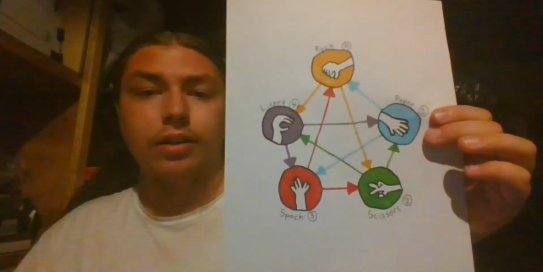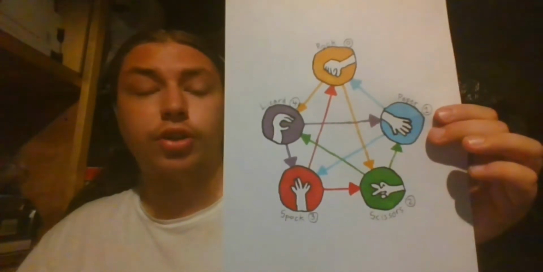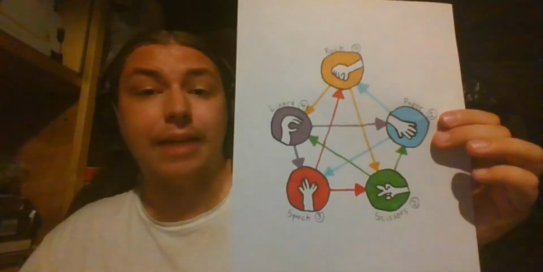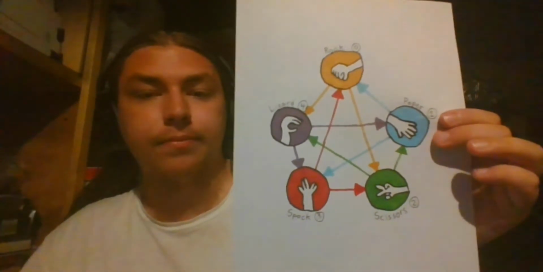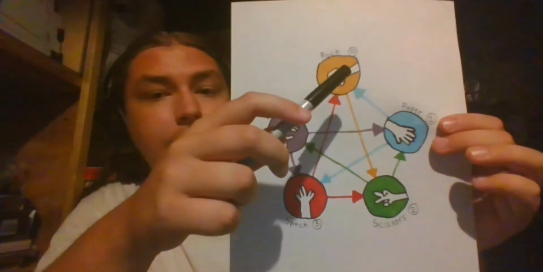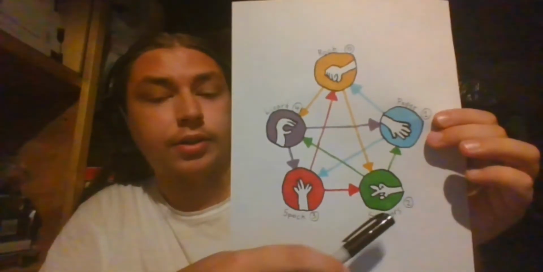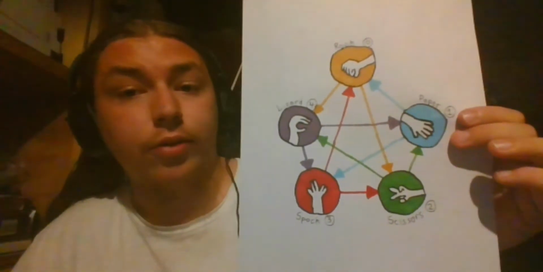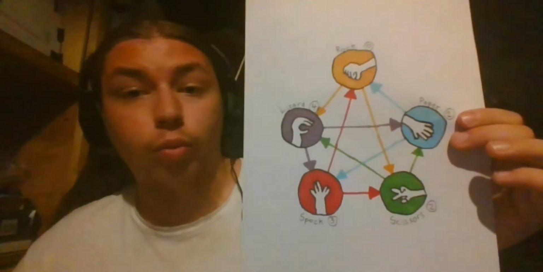So let's say that two people, player 1 and player 2, are playing a game of rock, paper, scissors, lizard, Spock. And let's say player 1 chooses rock and player 2 chooses scissors. Now, here is the algorithm to check who won.